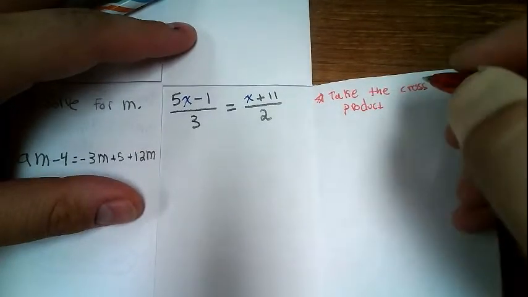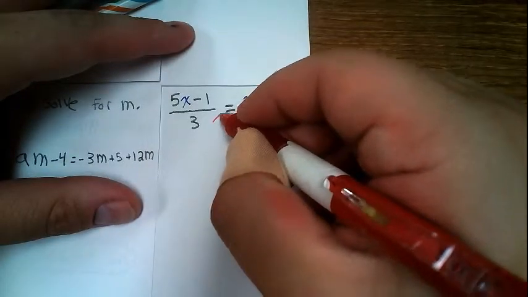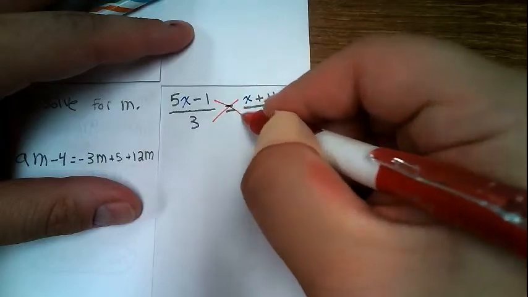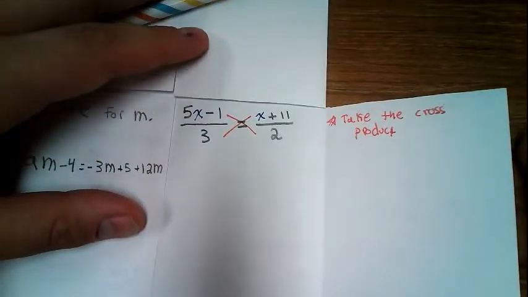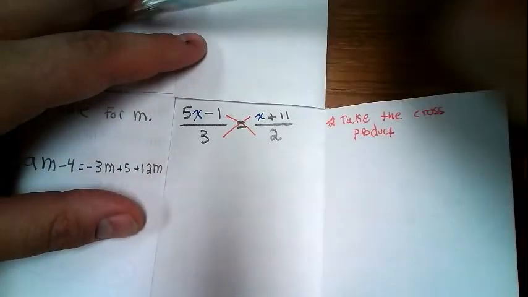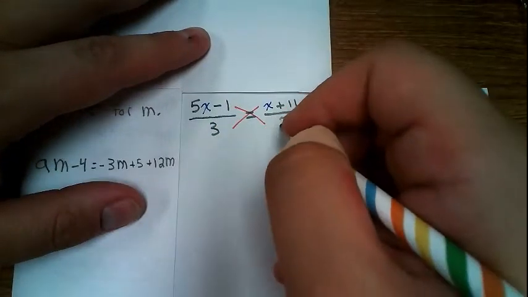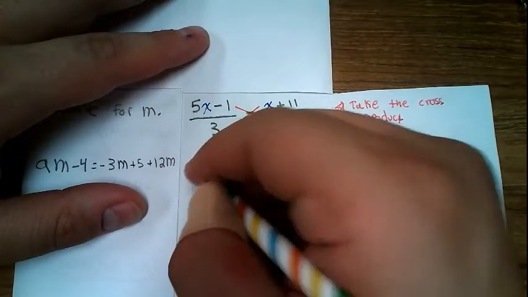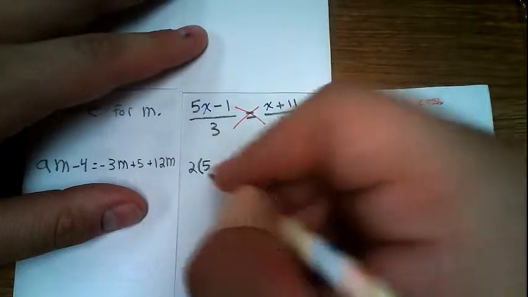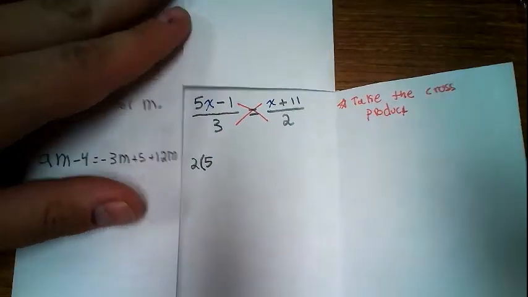And if that term doesn't sound familiar, this part might, right? I'm multiplying across. So what happens now is I have 2 times the quantity 5x minus 1.